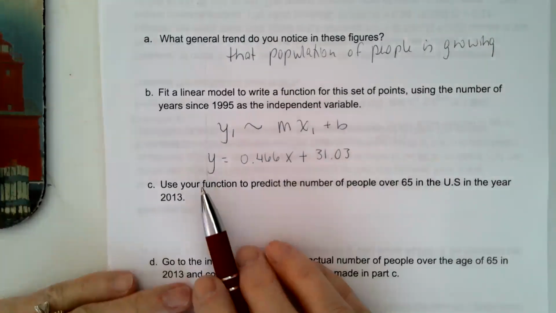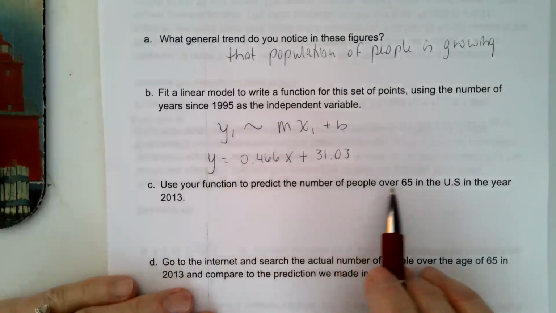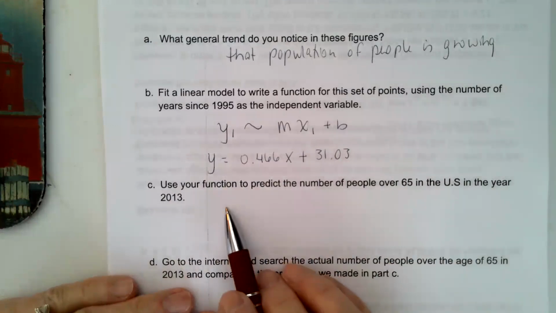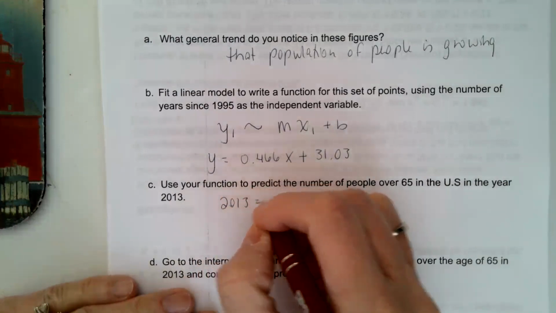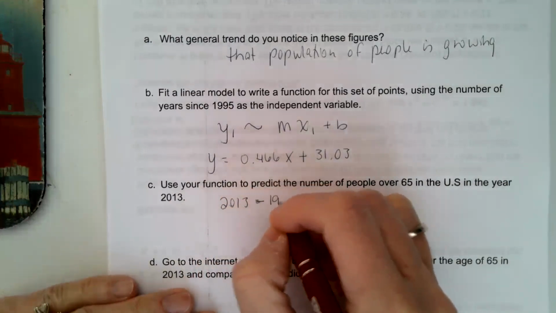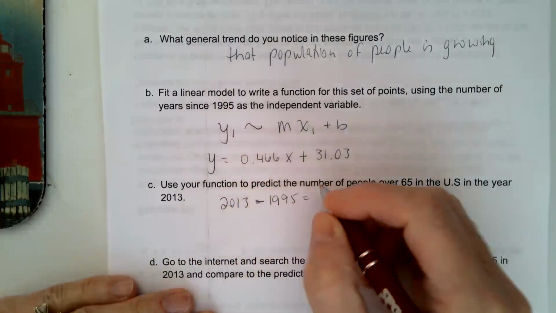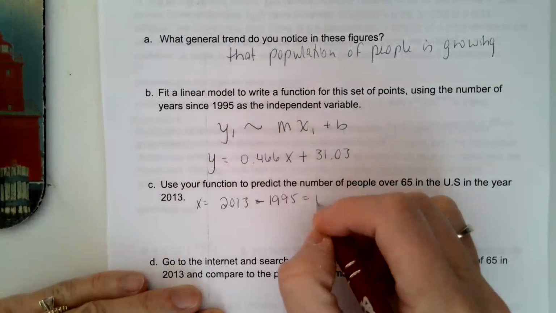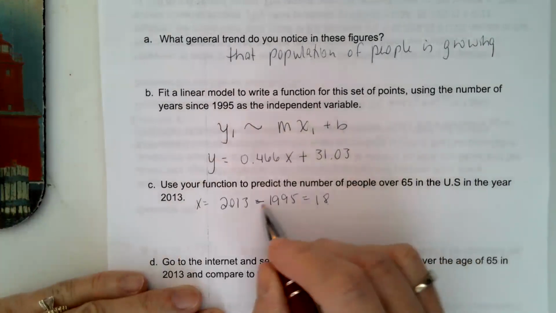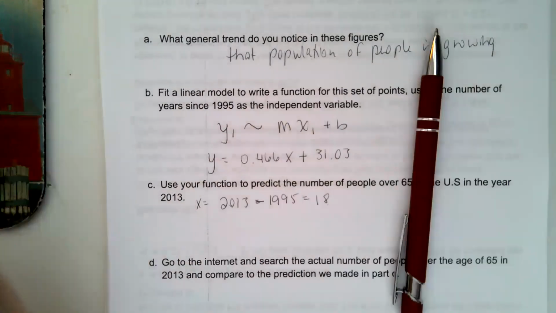Okay, now it says use your function to predict the number of people over 65 in the year 2013. So 2013 minus 1995 is going to be x equal to 18, because 18 years after 1995 is 2013.